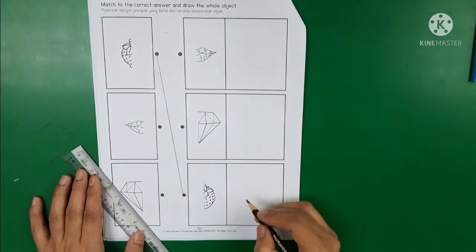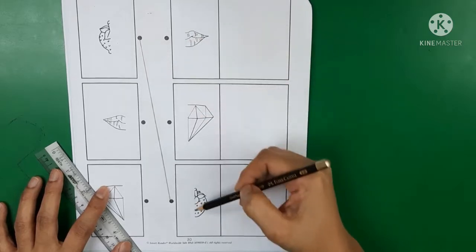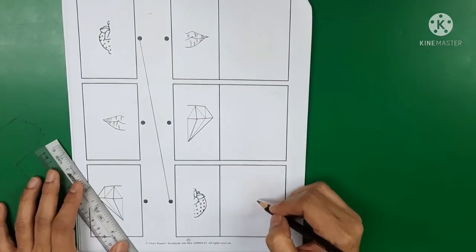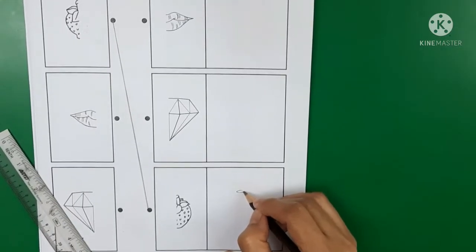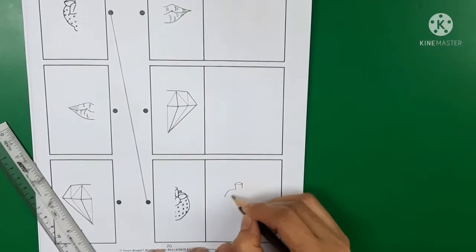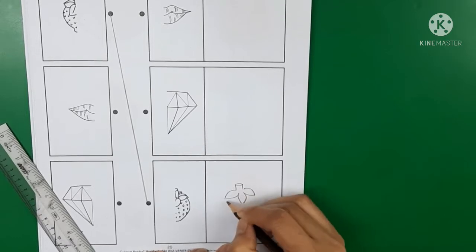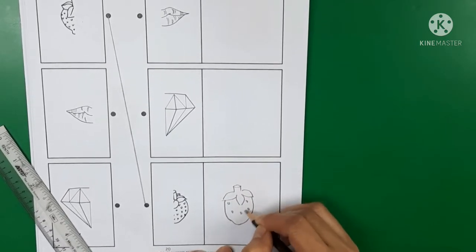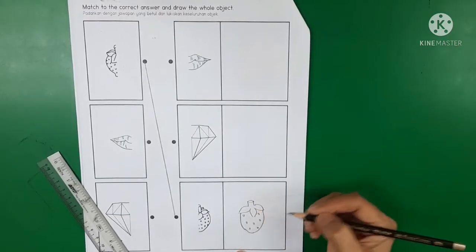Right. And we have figured out this is a strawberry. Let's draw a strawberry over here.